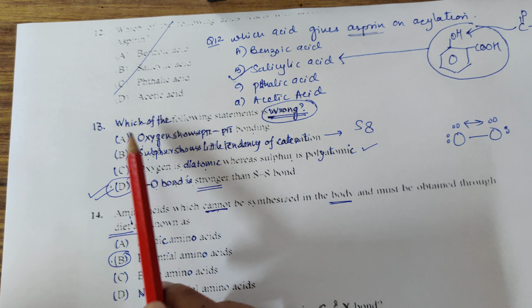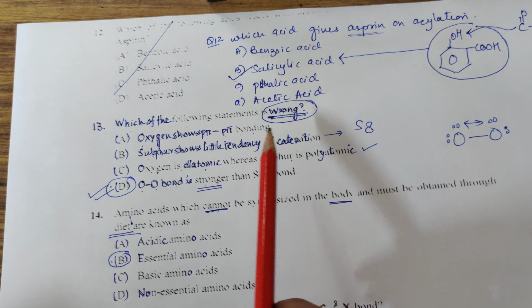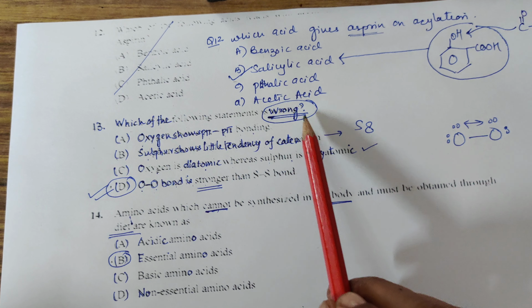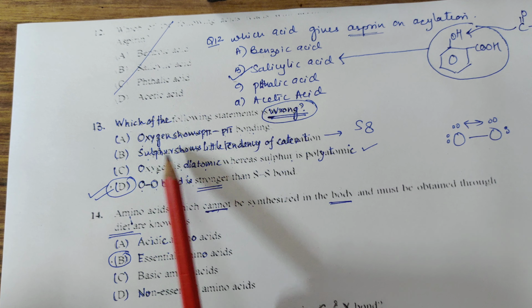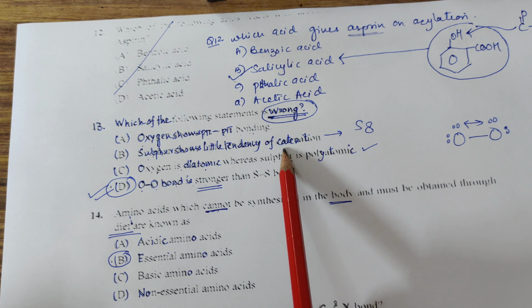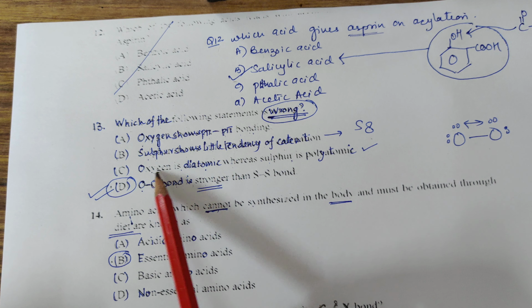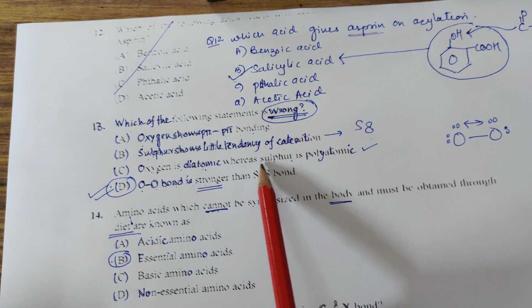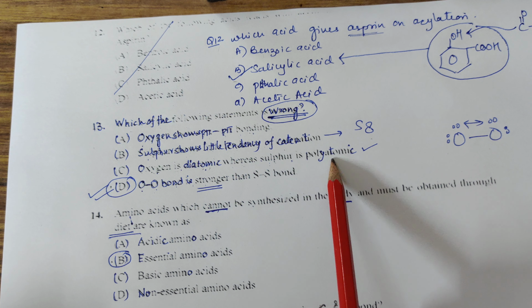Question number 13. Which out of the following statements is wrong? Please excuse me for the printing. Wrong statement is what we had to see. Oxygen shows p-pi bonding. That's correct. Sulfur shows a little tendency of catenation. We very well know it does show catenation, but to a little extent. Sulfur is polyatomic, S8, whereas oxygen is diatomic, O2.